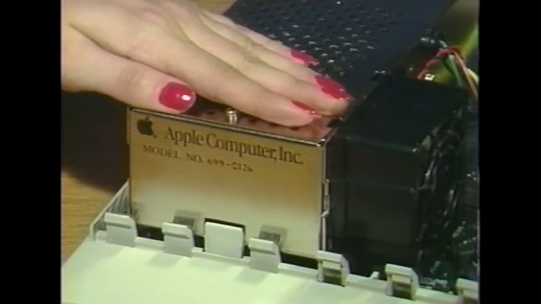Touch the power supply case to remove any static electricity from your body. Do not skip this step. Static electricity can damage your computer and its boards.